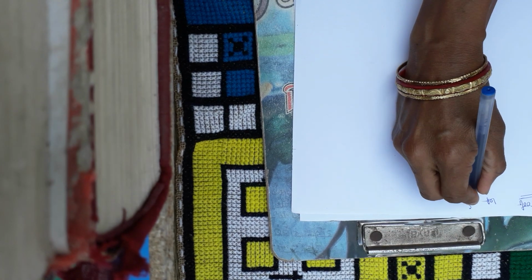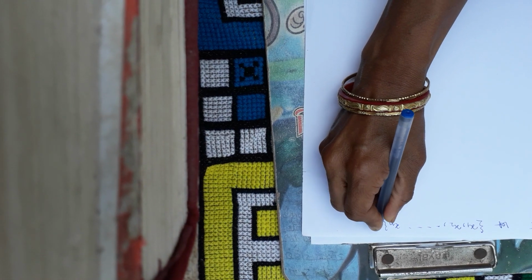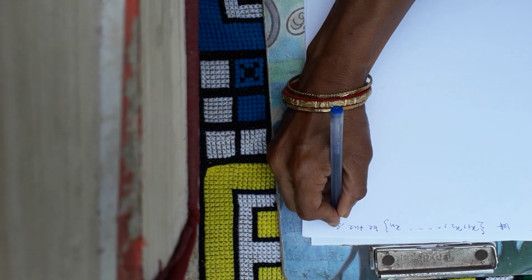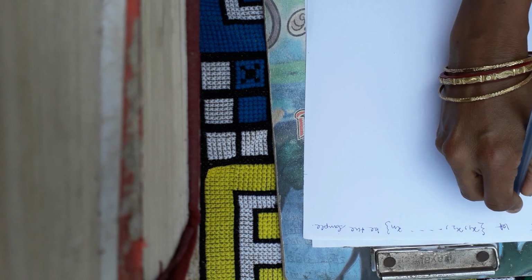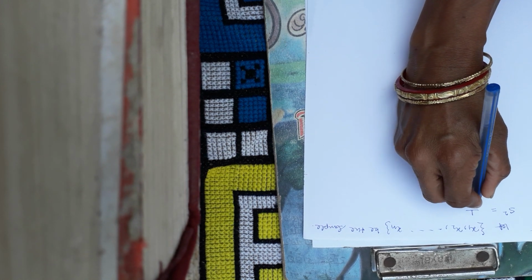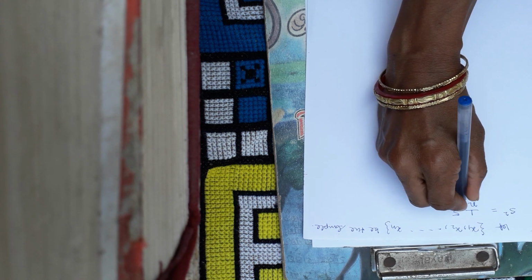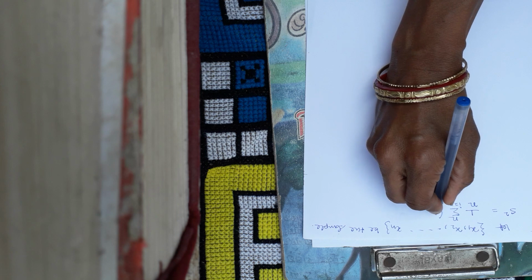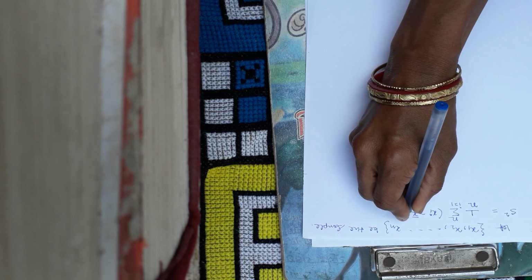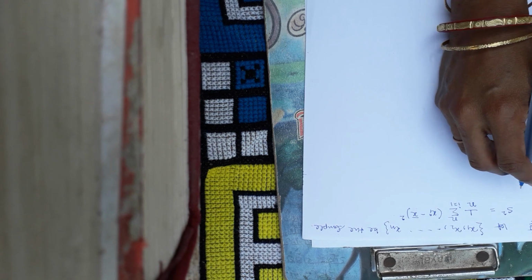Let x1, x2 up to xn be the sample. So we find here A square is equal to, from the formula of variance, 1 by n summation of i equals 1 to n, xi minus x bar whole square. Here x bar is the sample mean.